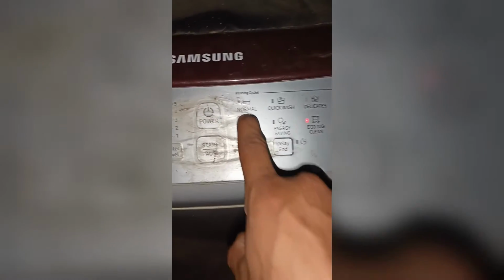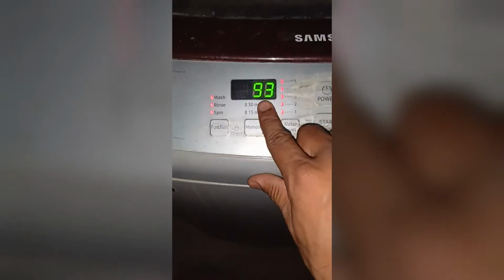So the first mode is the normal mode. Here the washing machine can automatically adjust all the things, timer, water level and many more. It's a default setting. Second one is quick wash. Quick wash means if you want your clothes washed in a few minutes, like right now it's 93 minutes, but you do not have enough time to wait, so you can simply switch to a cycle mode to reduce the time. After that they will wash your clothes in a fast way.